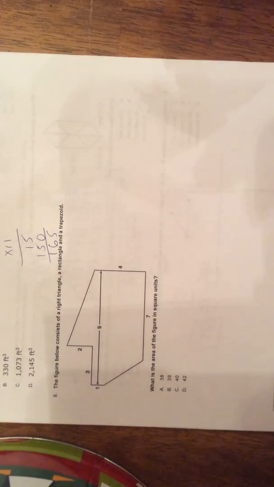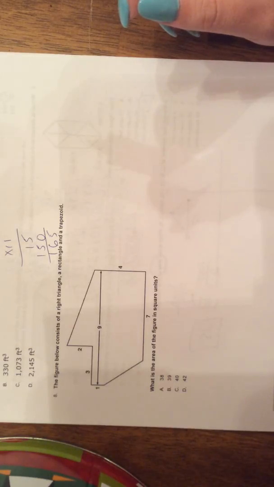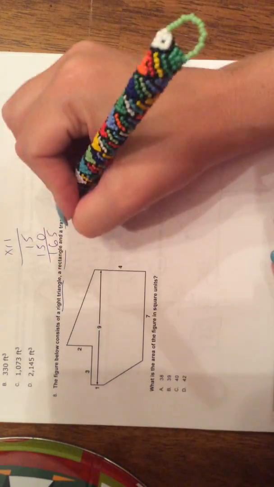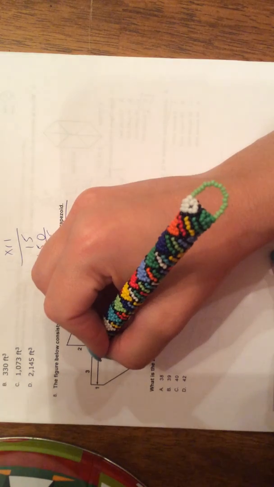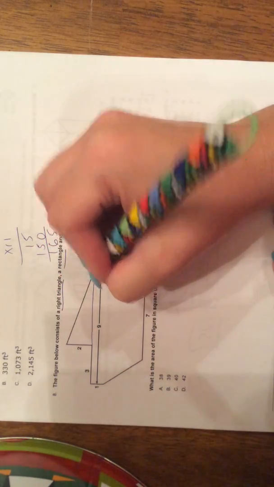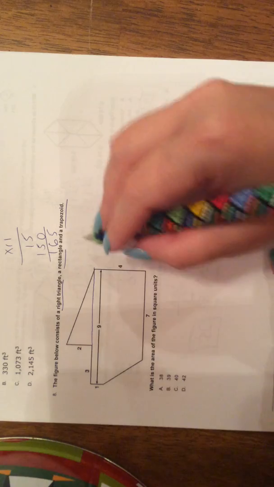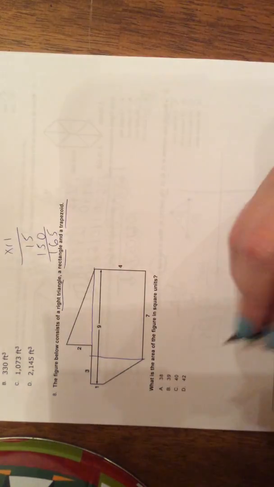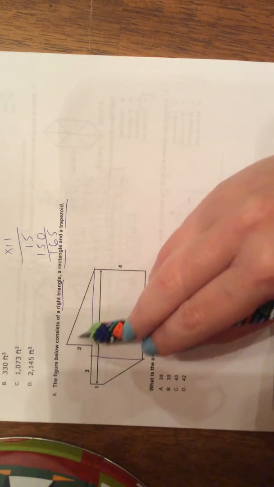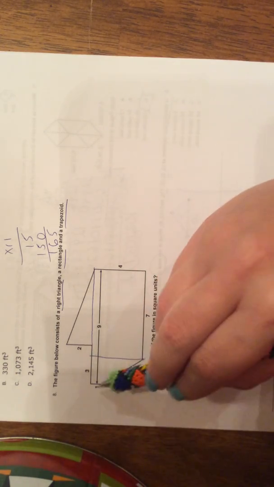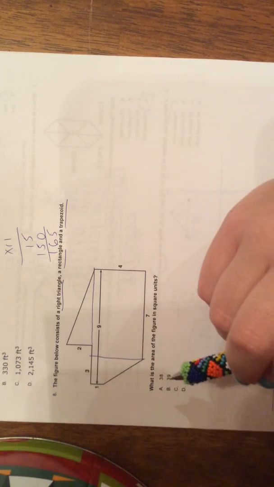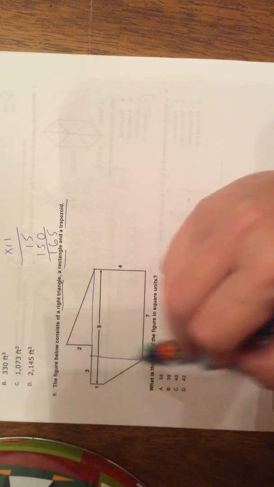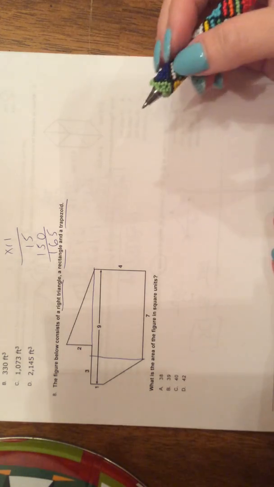Okay, number 8. The figure below consists of a right triangle, a rectangle, and a trapezoid. If I was going to draw these 3 figures, I would have a triangle, and then since we're supposed to have a trapezoid, I would make my rectangle and trapezoid here. So we have this big rectangle, triangle, and the trapezoid. The trapezoid has 2 parallel lines, and then the other 2. But the trapezoid has to have those 2 parallel lines. So we just need to break it down.